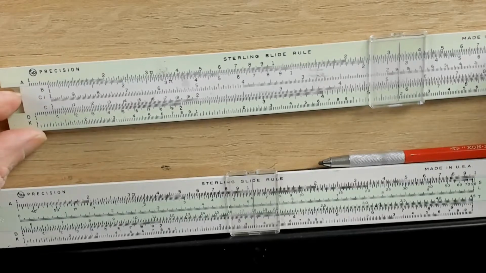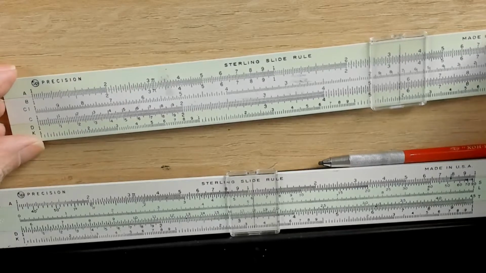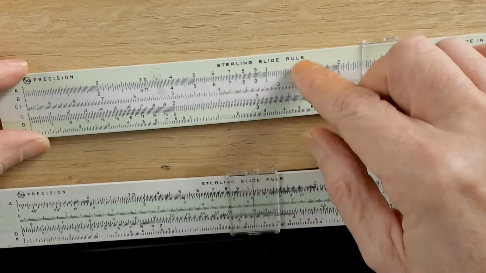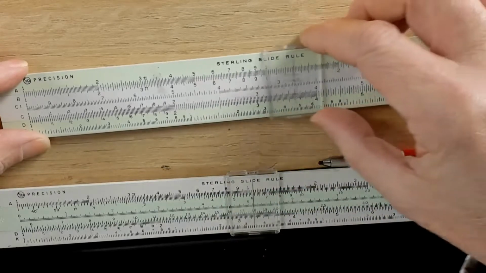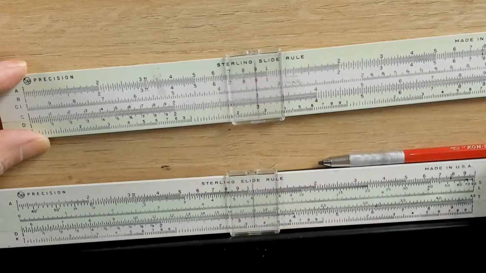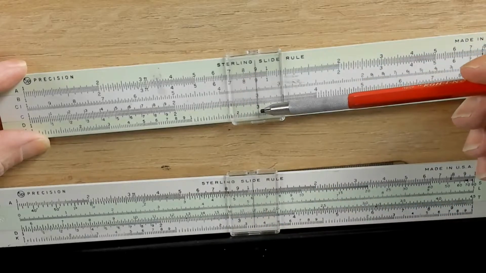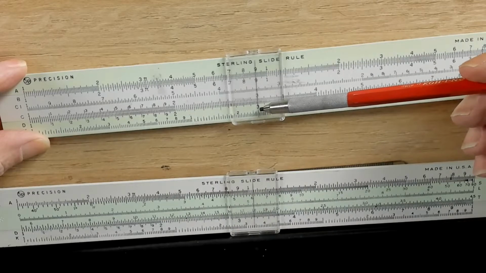So let's, for example, you don't even need to really use the slide for this because you can use the A scale and the D scale. But if we were to look at 9 on the A scale, we would look down to the C scale and the D scale and see its square root, which is 3.